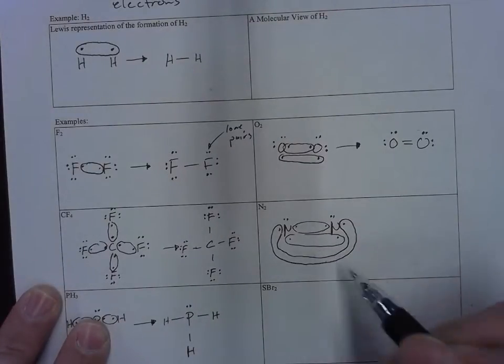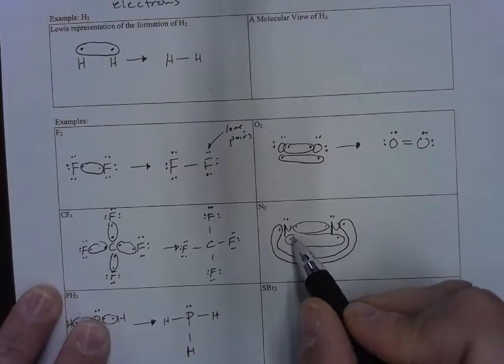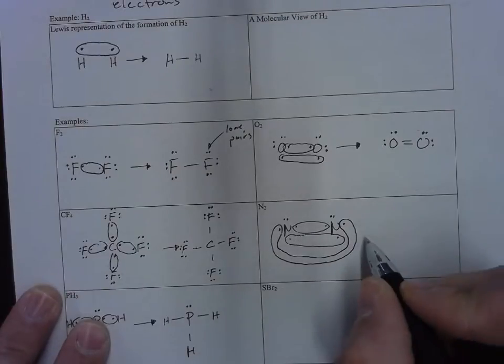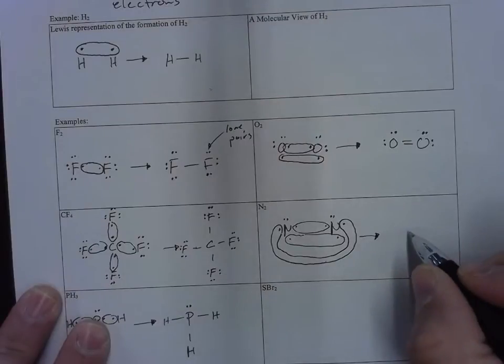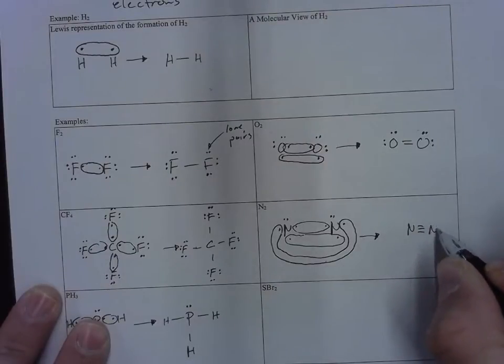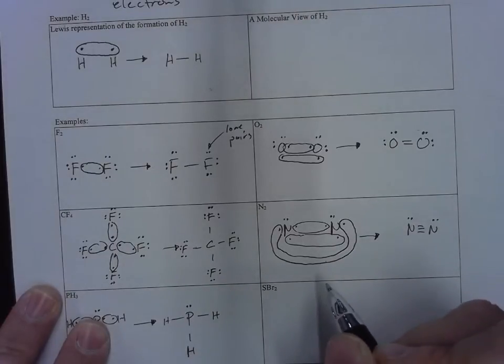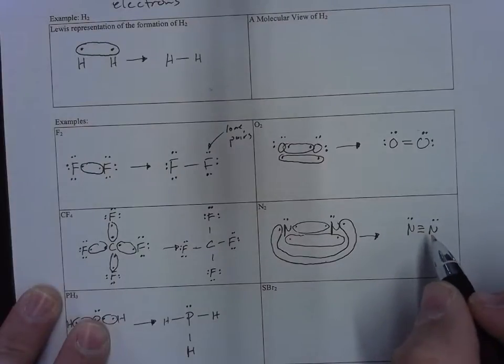1, 2, 3. You've got 3 bonds now. Count them. 1 bubble, 2 bubbles, 3 bubbles, right? So that's a triple bond. By the way, when this forms, this is what causes major explosions. Dynamite, fertilizer, when fertilizer explodes, ammonium nitrate, those types of things. This is what happens. These nitrogens come together and it releases a massive amount of energy.